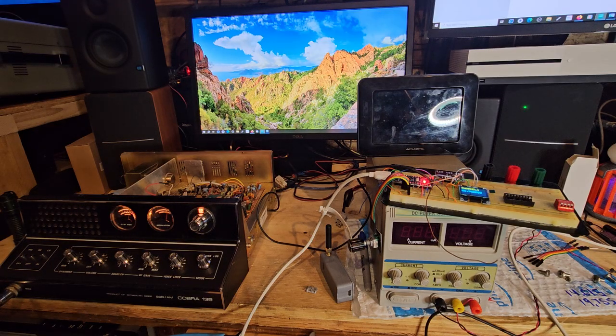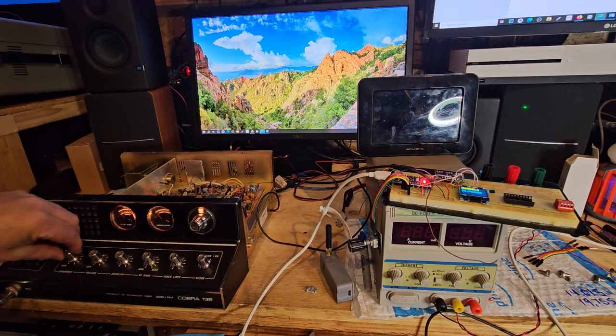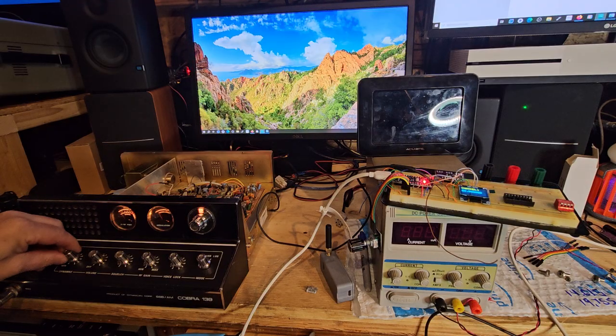1, 2, 3, 4. I see it's transmitting. Let me make sure I'm on. Oh, we don't have any mic gain. 1, 2, 3, 4. Let me see. We may not be where we think we are. Okay. I don't think it's working right, to be honest with you.